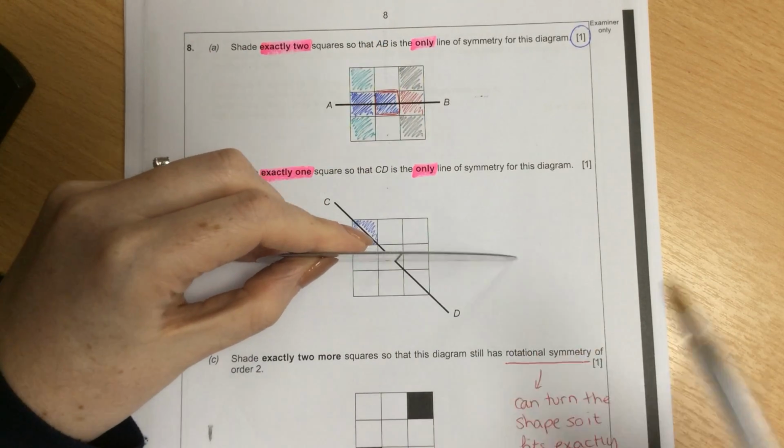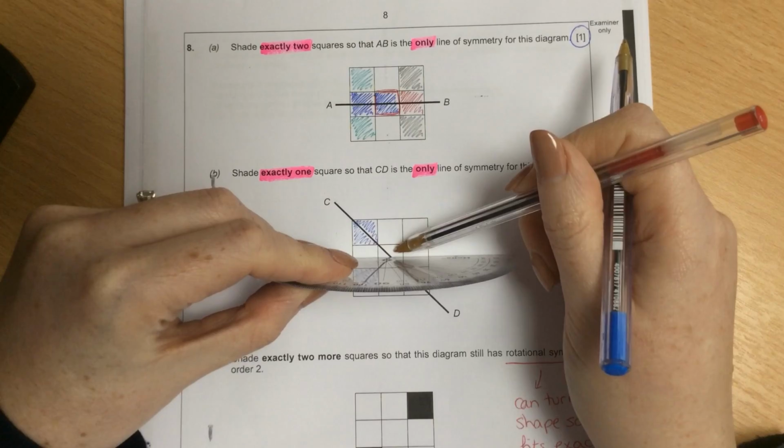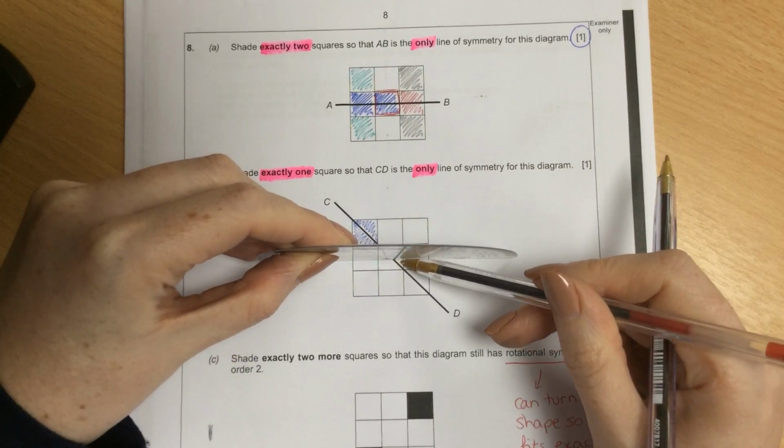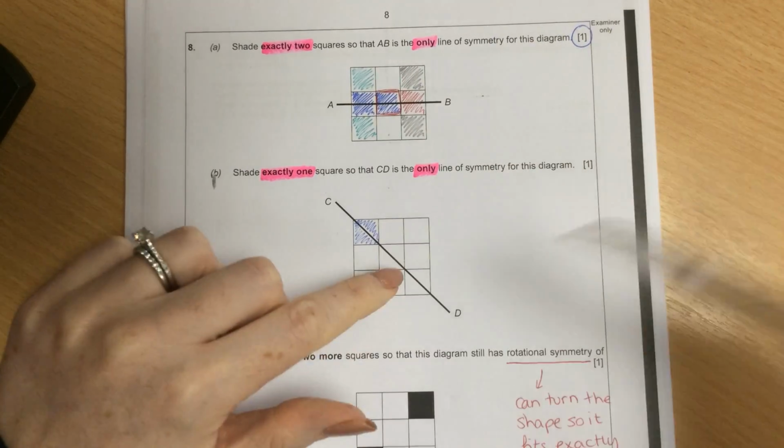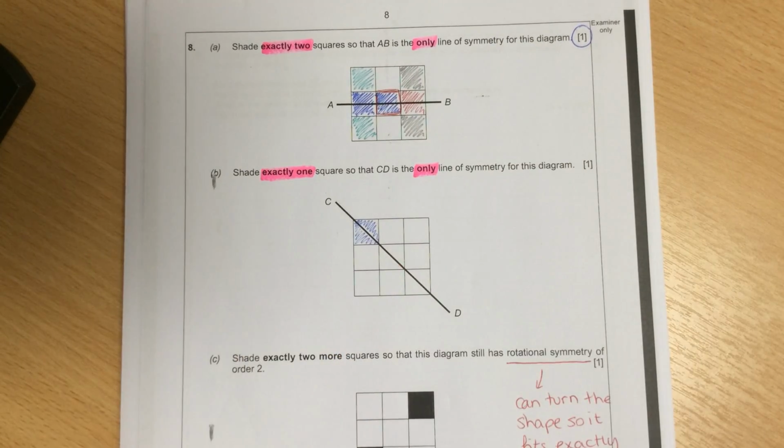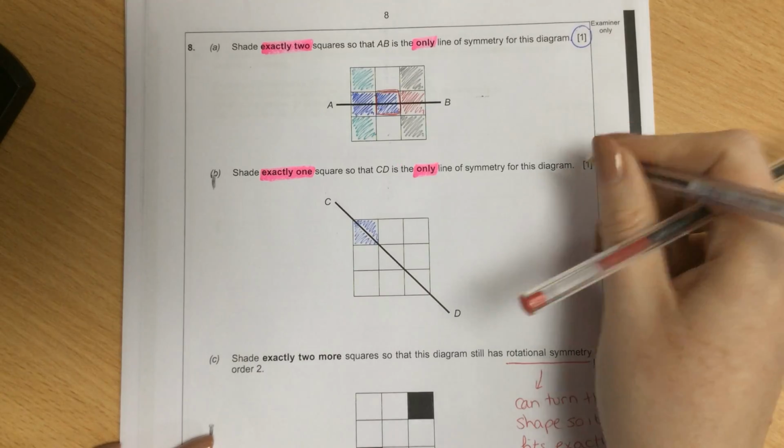So it would give me another line of symmetry. Going across would also be another line of symmetry because I'd have this half and that half coloured in, and also going in the opposite direction diagonal. So that centre square is not an option to colour in because I would have too many correct lines of symmetry. So that blue one would give you 1 mark.